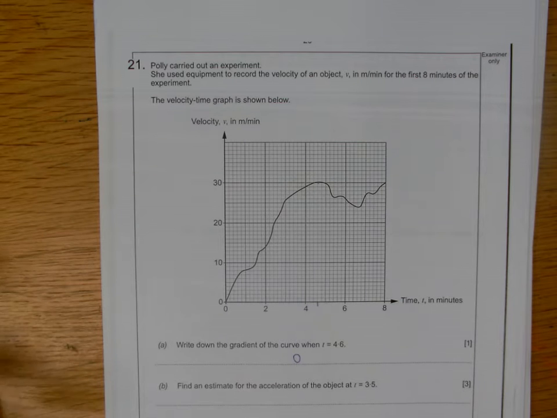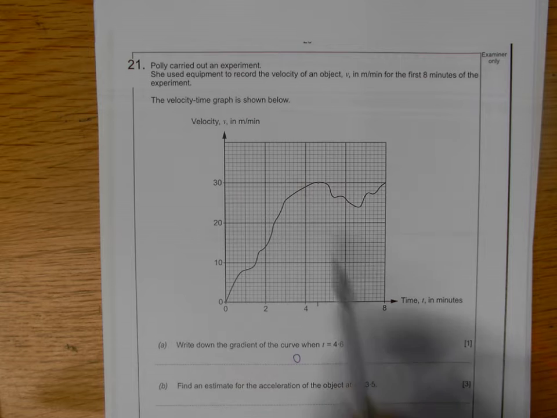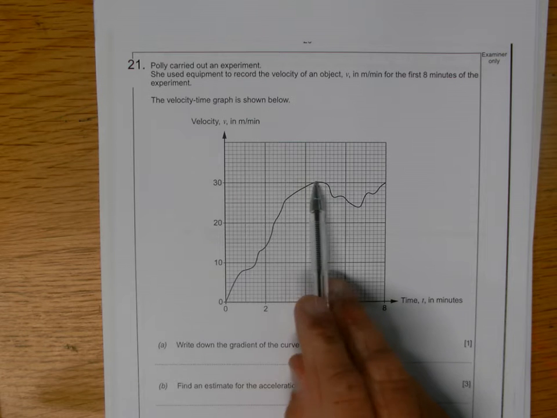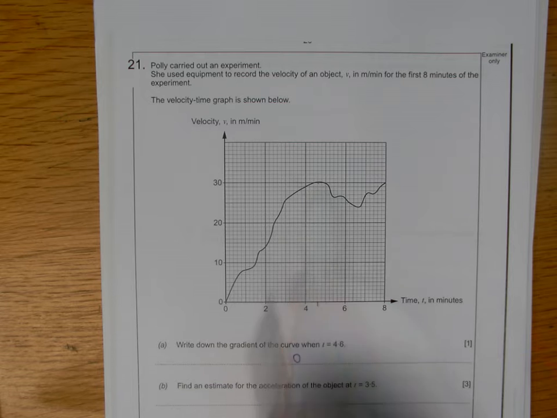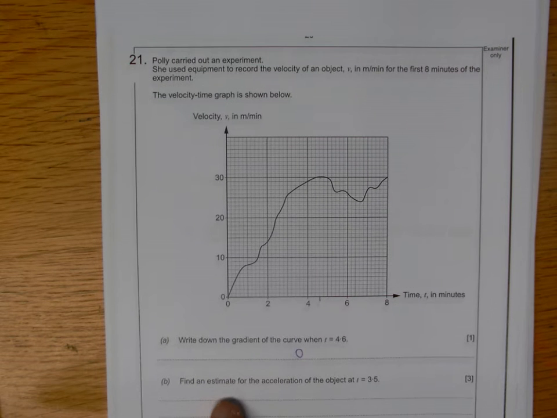In effect, remember we looked at the gradient measuring the acceleration, so because the gradient is 0 there, it's not actually accelerating at that point. So it's staying at that constant velocity, staying at the same speed for a small period of time there. So part B then says find an estimate for the acceleration of the object at 3.5.